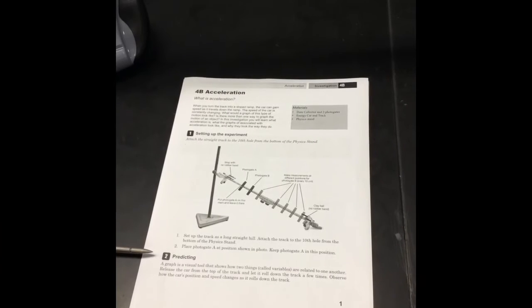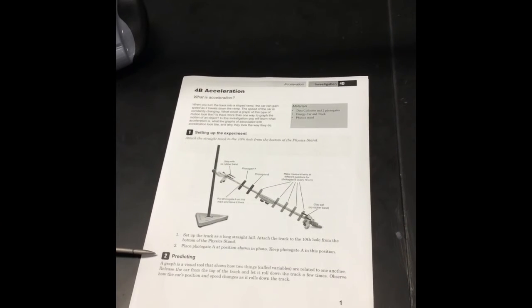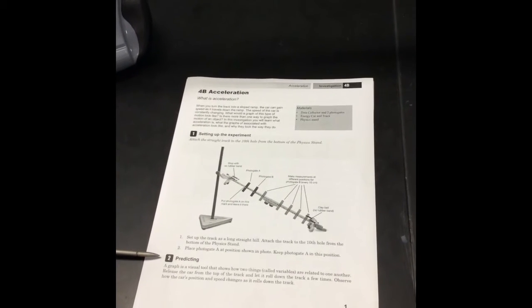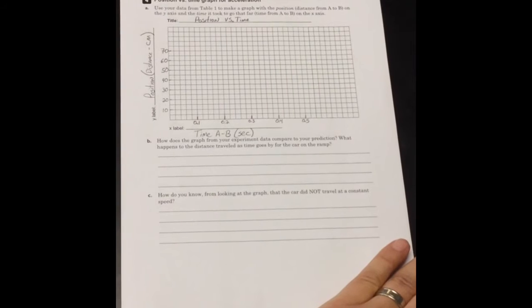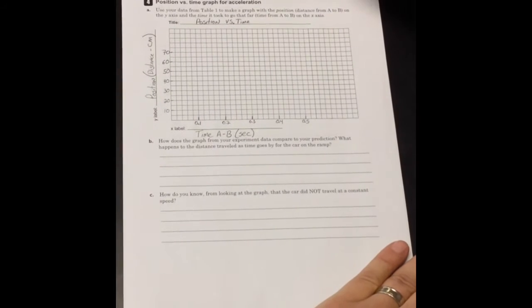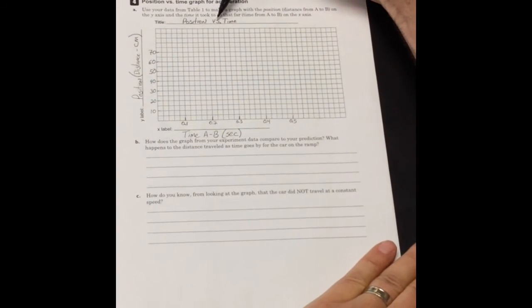All right, and that's it for data table 1. All right, we're going to make a prediction by graphing our data and then using those graphs to evaluate. After your data table 1 is complete, we're going to go to section 4 and we're going to graph position versus time. So that's my title.